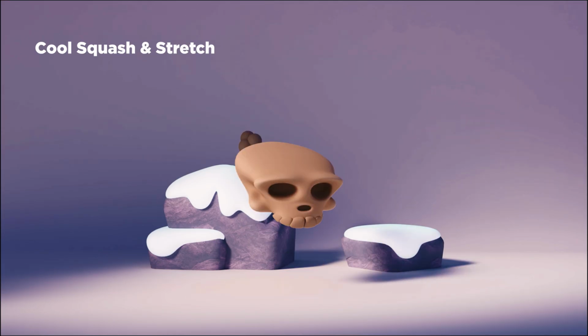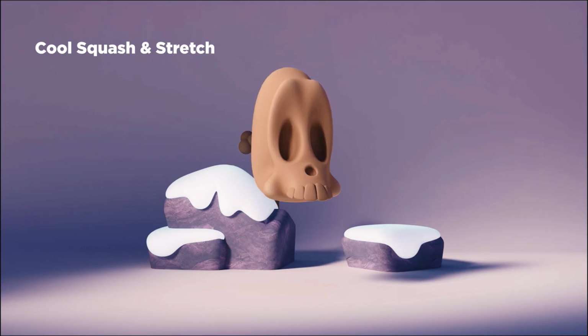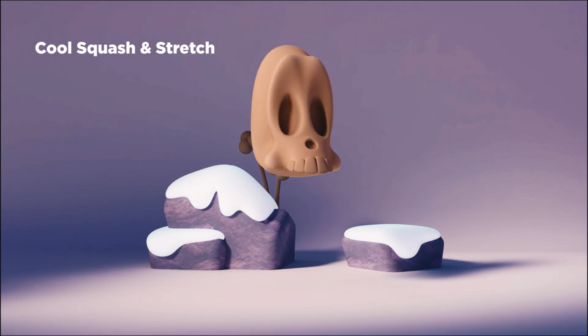The stretch happens when it elongates due to speed or momentum, and the squash will happen upon the impact of the ground or some other force. Notice how as it expands or contracts, the skull always maintains its volume.